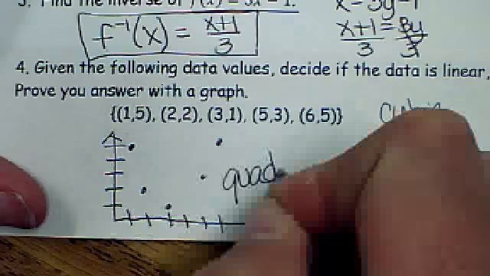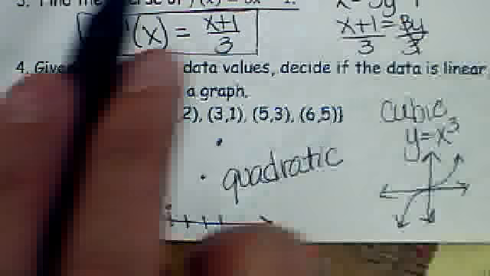So remember, I'm going to be checking your paper, and all of these things I've written down I expect to see on your paper as well.